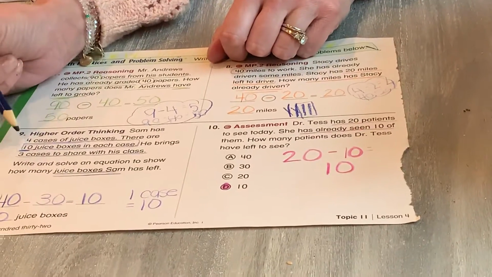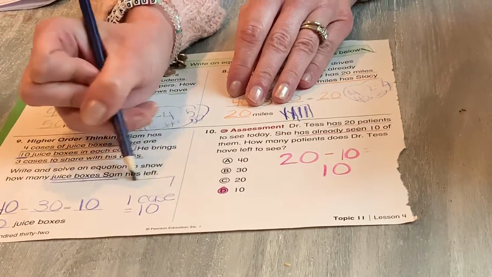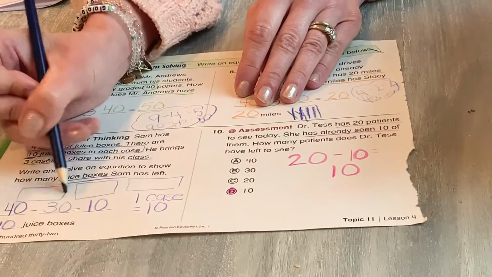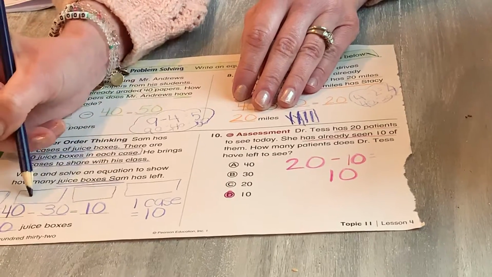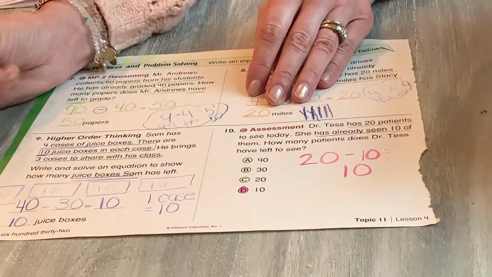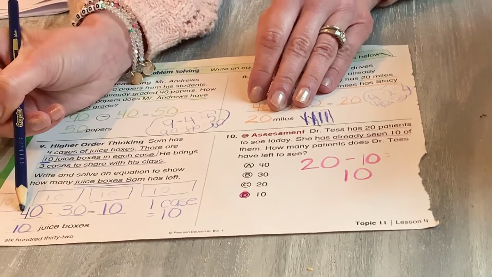So if there's 10 in each box and he has 4 boxes, I can even draw a picture to help me, right? And I can say that I know there's 10 in each one of these. So I can say 10, 10, 10, 10, and I count that 10, 20, 30, 40. So it's 40 juice boxes, okay?